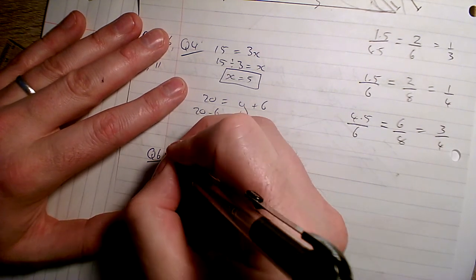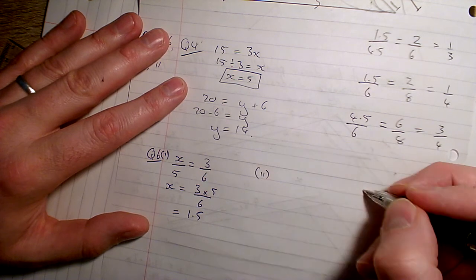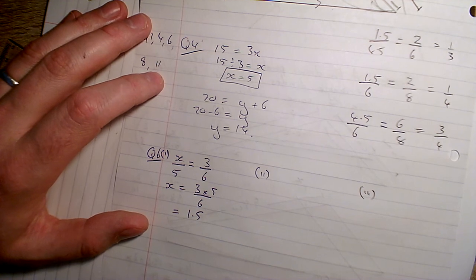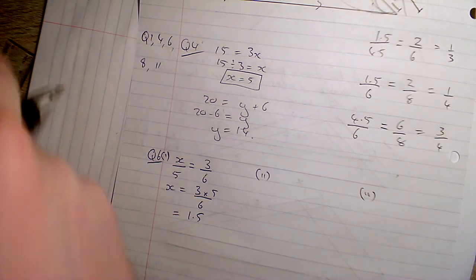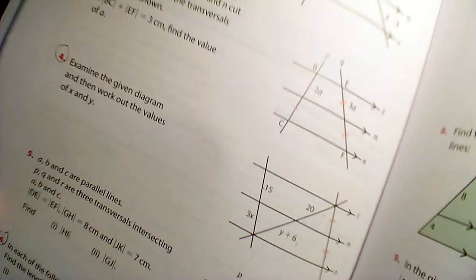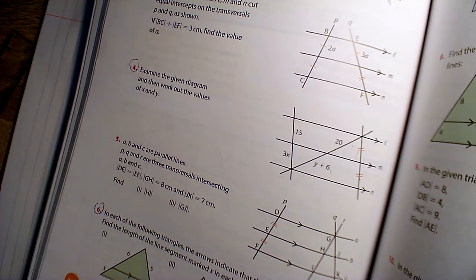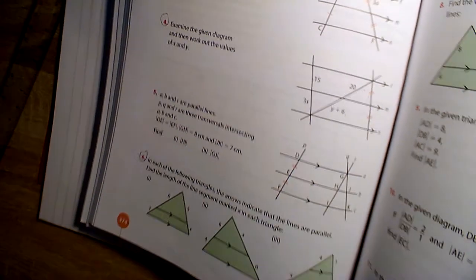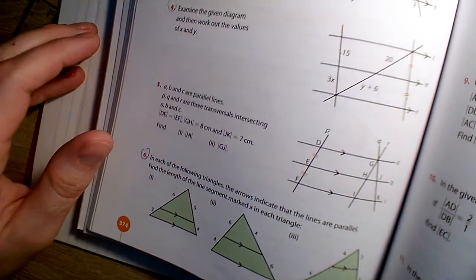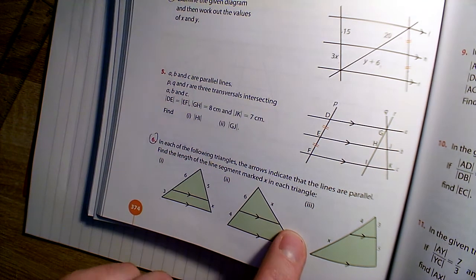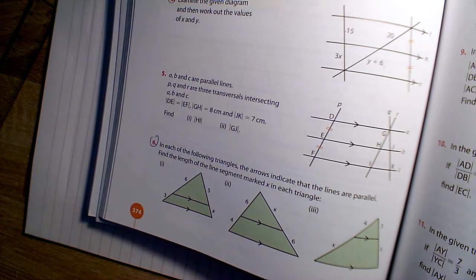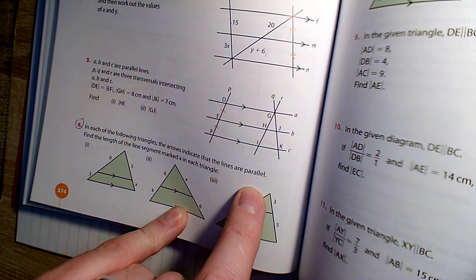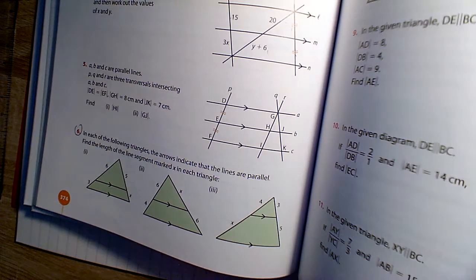That's the first one. Okay, maybe pause the video there and see if you can write down the relationships for part 2 and part 3, and I'll do them in a second. Okay, for part 2, hopefully we're saying x over 6 is the same as 6 over 4. And for part 3, hopefully, we're saying x over 4 is the same as 5 over 3.